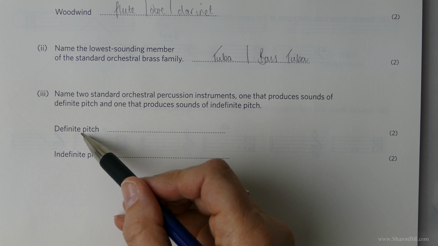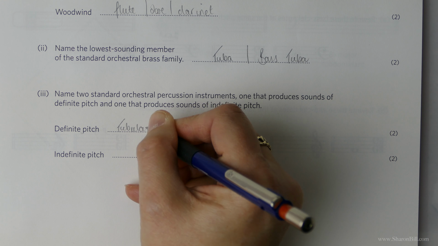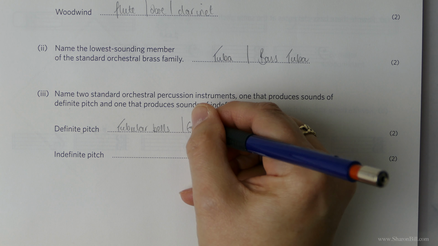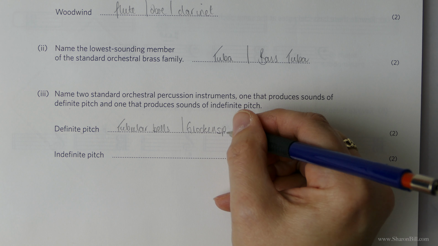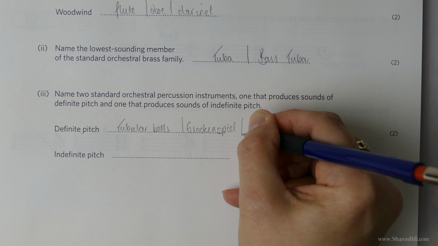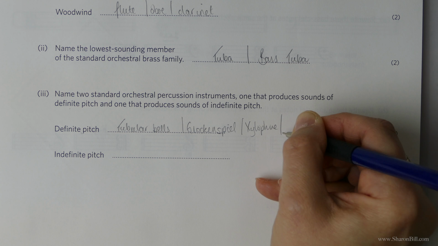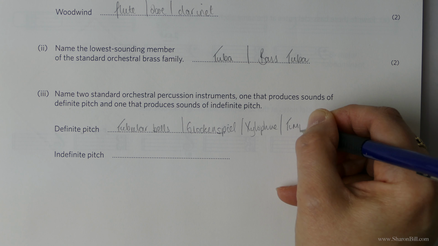tune, we need it to have pitch, so you could say tubular bells. What else could you say, glockenspiel. Spelling, I might not have that right. Xylophone, and actually also the timpani, they are tuned usually to the tonic and the dominant.